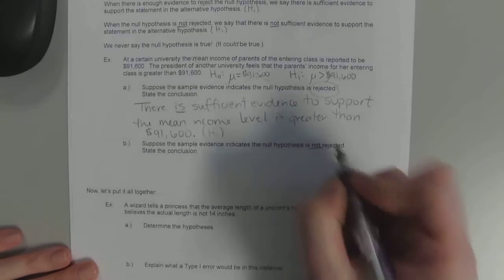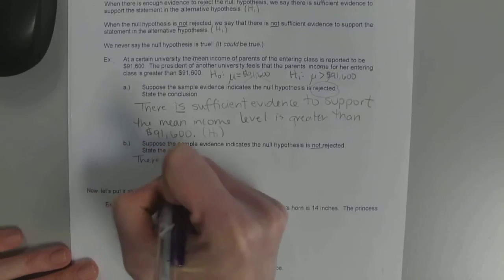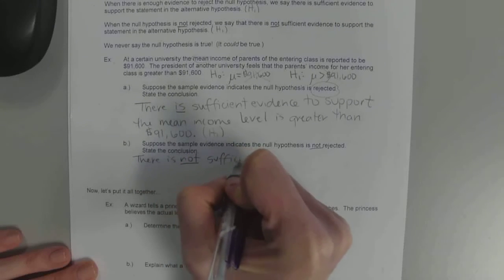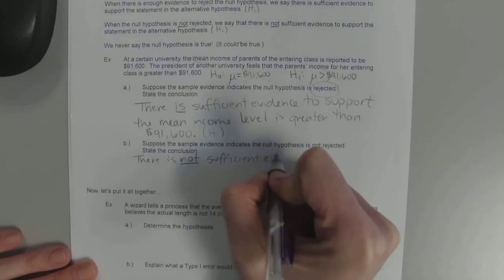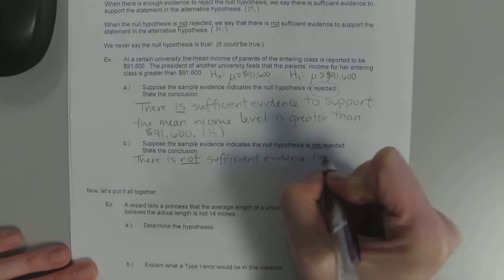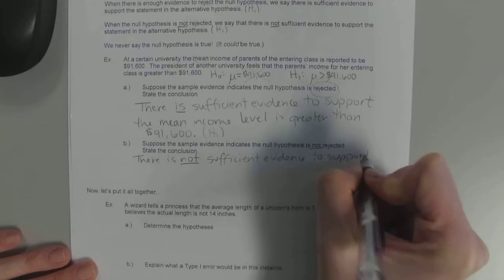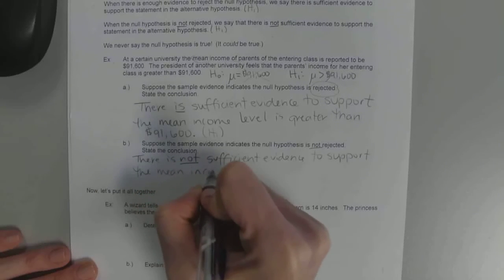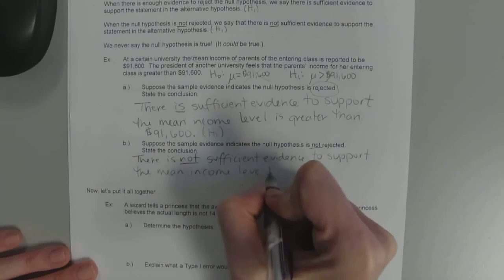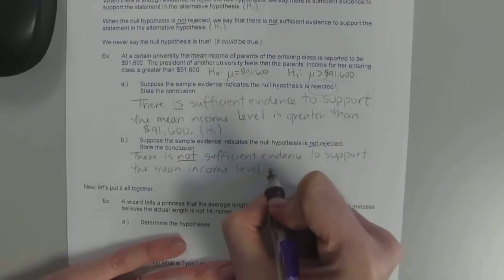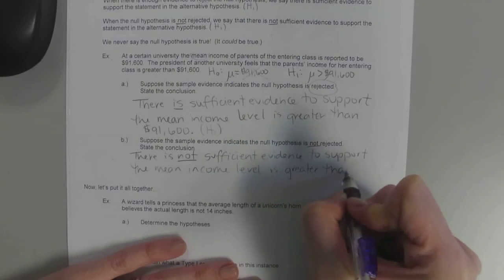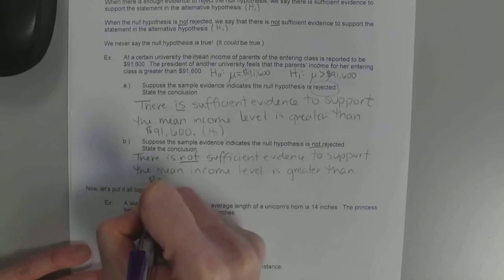So since it's not rejected, we're going to say there is not sufficient evidence to support the mean income level is greater than the 91,600.